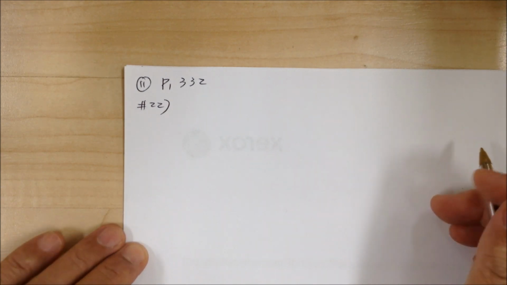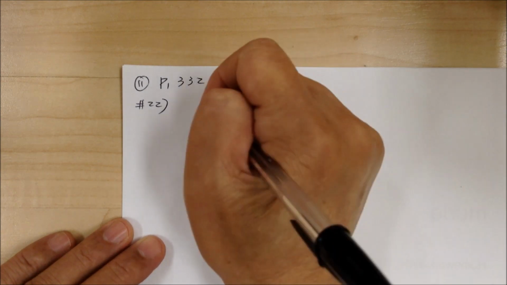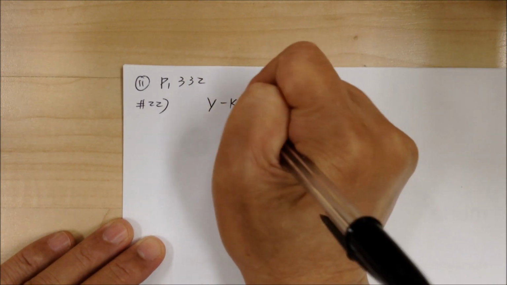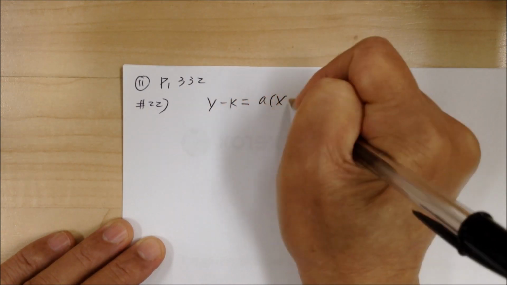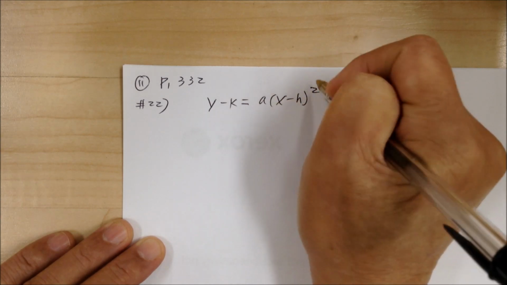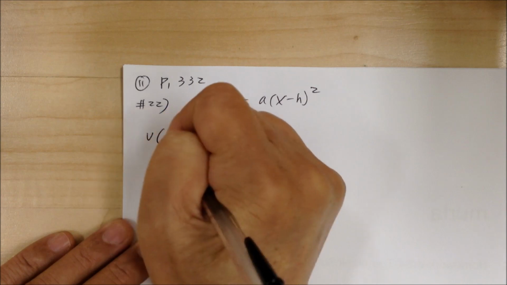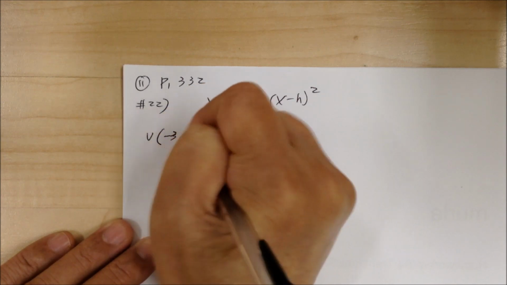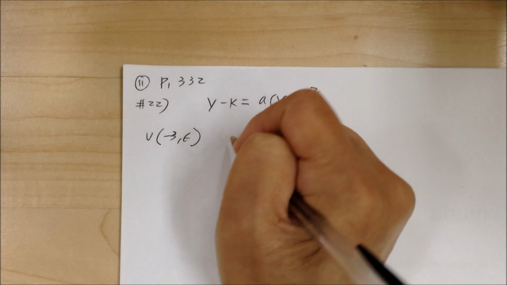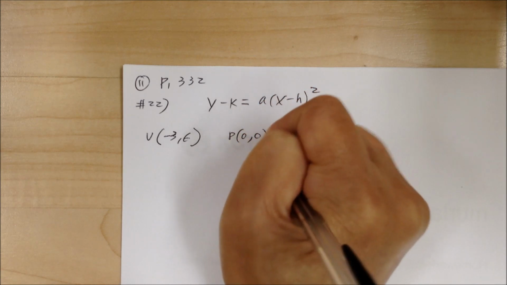So this one, you have to find the equation in this form: y minus k equal to a times (x minus h) squared. The information you have is the vertex is at negative 3, 6, and it contains the origin. So one of the points is at 0, 0.